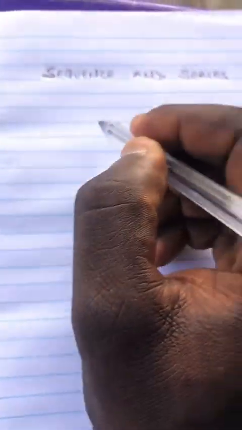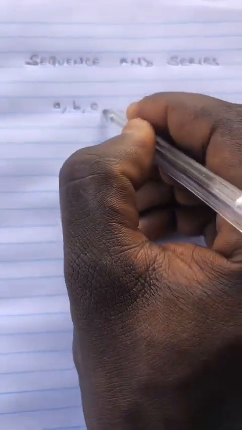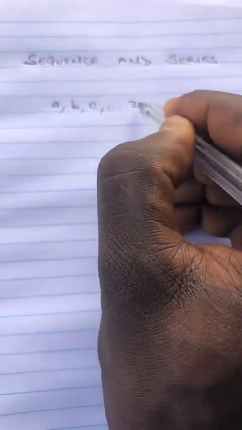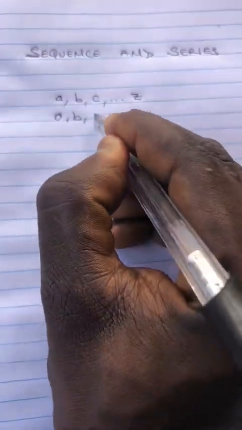Now when we talk about sequence and series, we have what we call finite series and infinite series. Finite series are series with a last term. For example, you can say A, B, C. This is a finite series. An infinite series, we have A, B, C, without a last term.